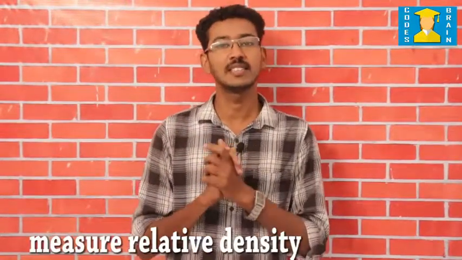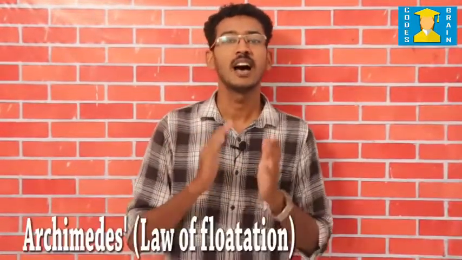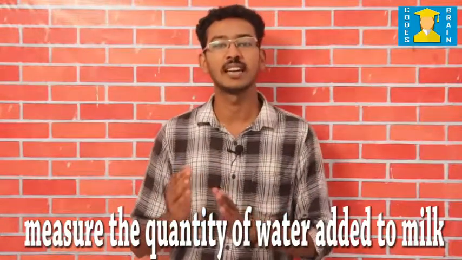Now let us see an instrument known as the hydrometer. Hydrometer is used to measure relative density and works on the principle of Archimedes' law of flotation. As the density of the liquid increases, the hydrometer sinks less in that fluid. Next instrument is the lactometer. It can be used to measure the quantity of water added to milk, and it works on the law of flotation. It has no unit because it is a ratio. Then note an important point: when two liquids are mixed, the denser liquid goes down whereas the lighter liquid floats.